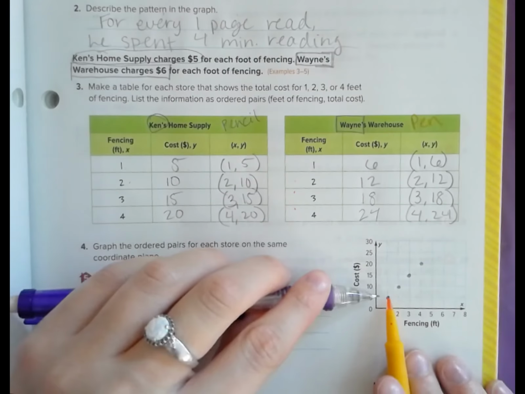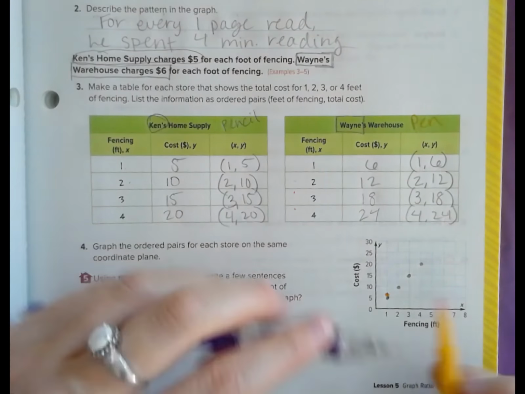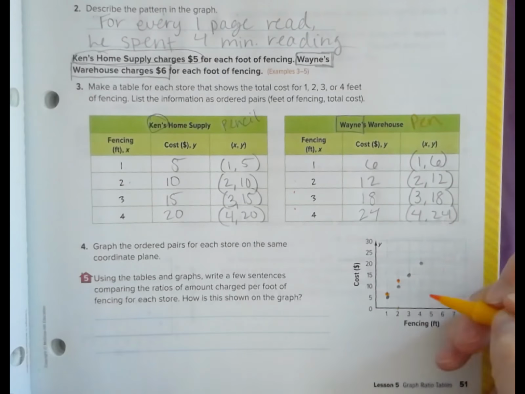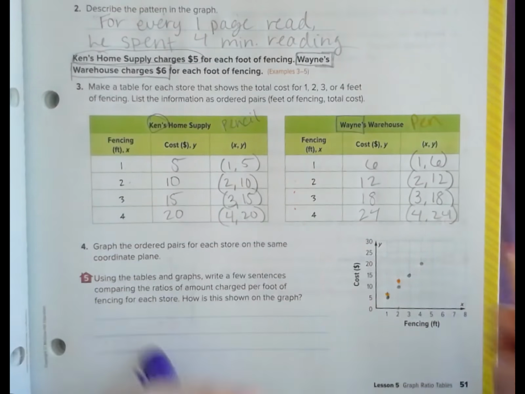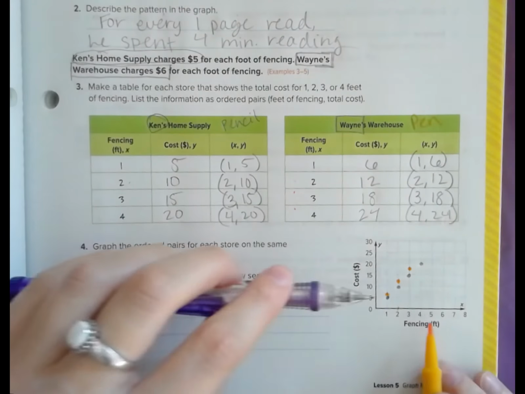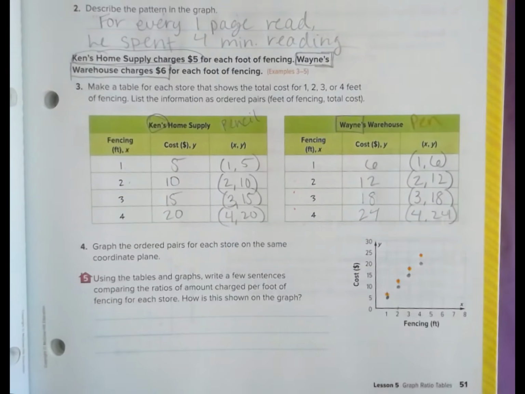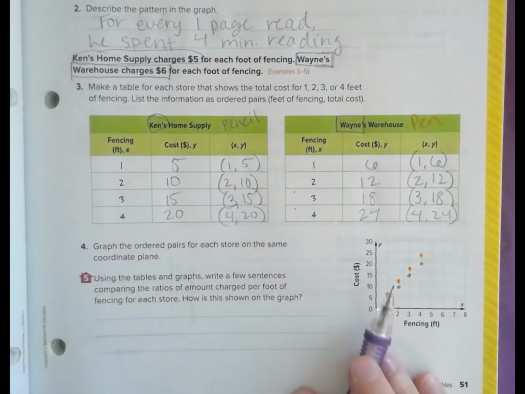Again, remember we're increasing by 5. So I need to be consistent with my marks. Try to be as close as you can. That's probably 12. Okay. 3 and 18. And 4 and 24. Alrighty. So that is good to go. Make sure that you please include your key so that way I know which one you're talking about, which one represents which. Otherwise, again, I ain't got a clue.